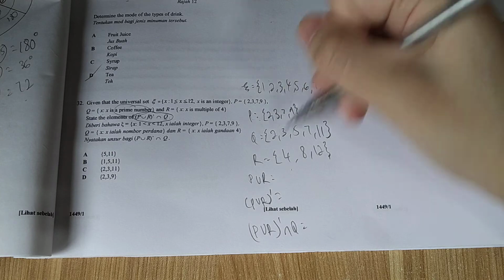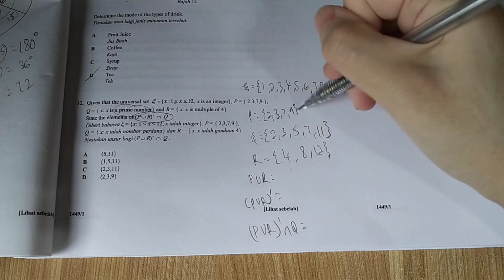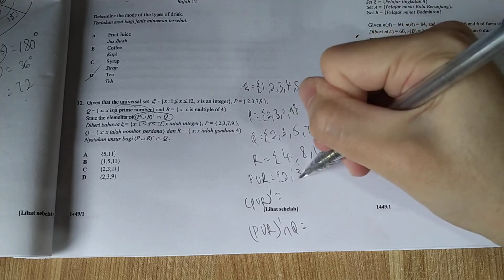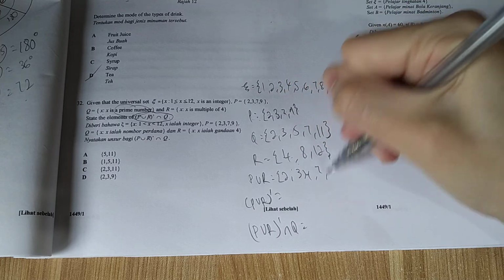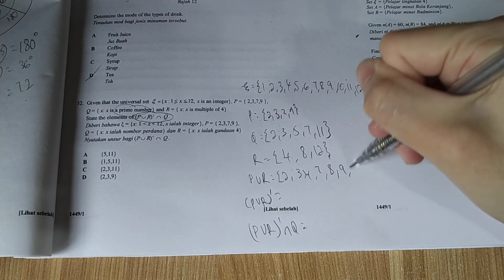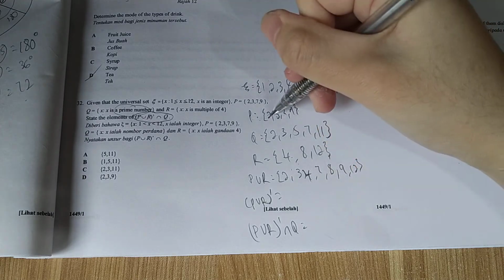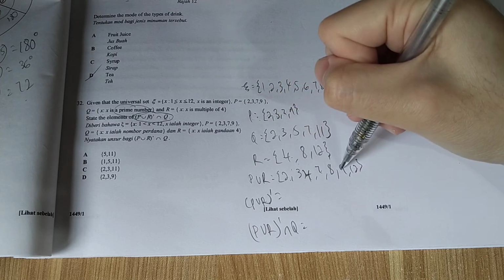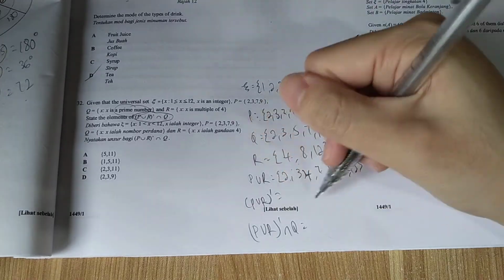Okay, what's P union R? P union means semua ambil. So 2, 3, 7, 9, 4, 8, 12. Semua ambil. So 2, 3, 4, 7, 8, 9, 12. Okay, so betul ke? 1, 2, 3, 8. 2, 3, 7, 9, 4. Ya, betul lah. Alright, what's P union R complement?